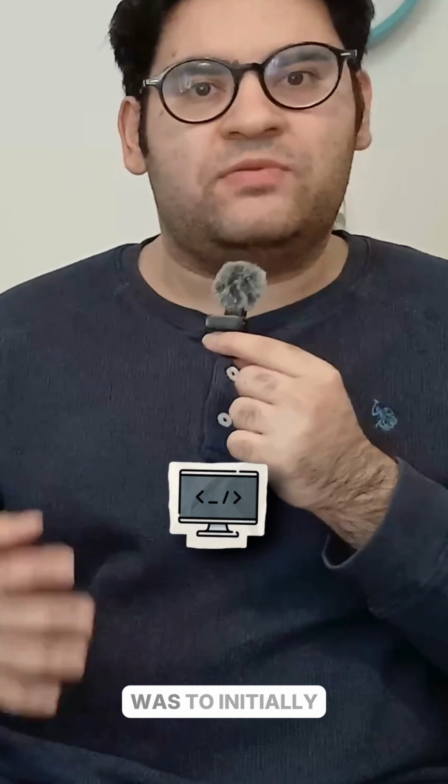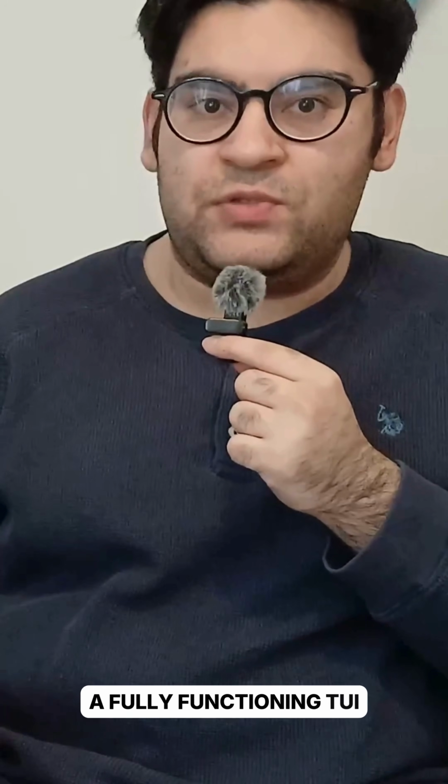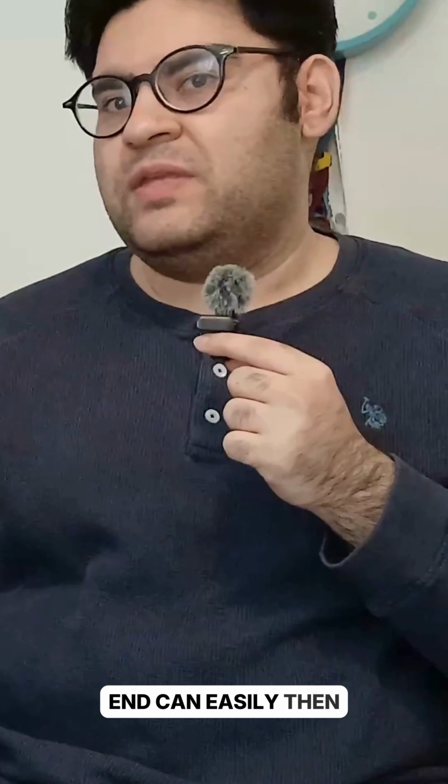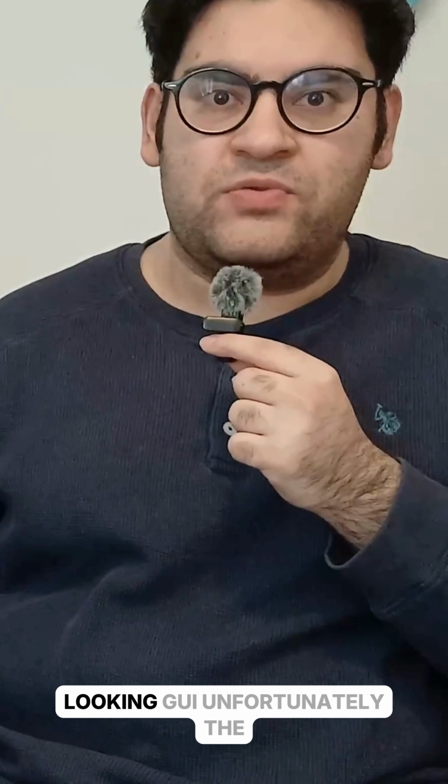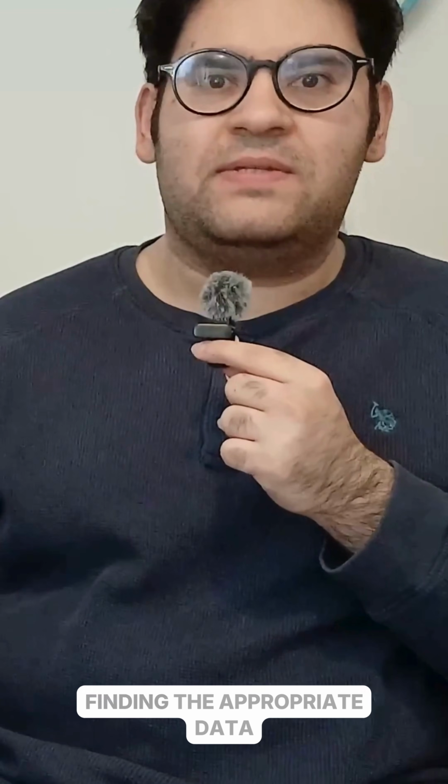Now, the first thing with coding is the actual testing engine. My initial plan was to turn this into a fully functioning TUI, and as long as everything is working in the TUI, all of that engine at the backend can easily then be converted into a proper professional looking GUI. Unfortunately, the vast majority of the day was spent finding the appropriate dataset and upgrading the model according to that. And because of that, I had to get rid of the cardiovascular metrics system.